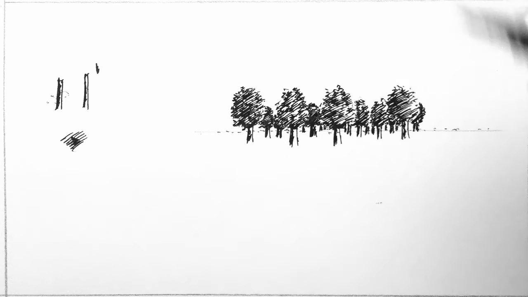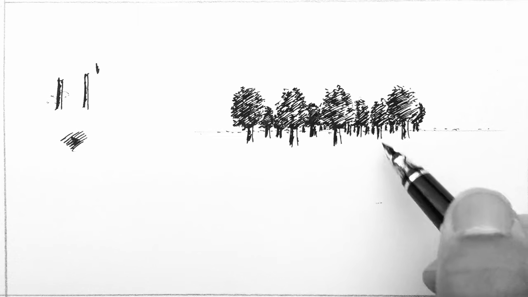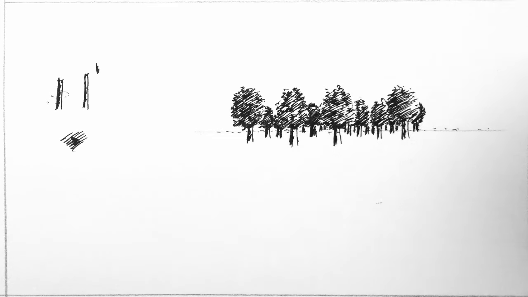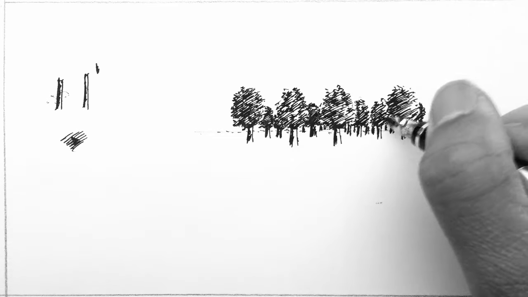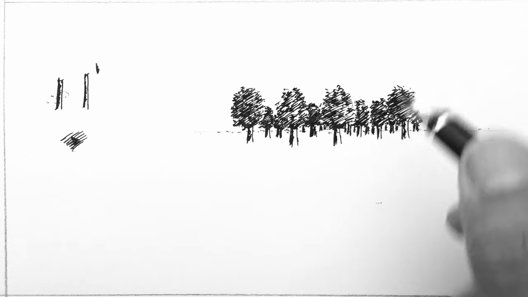So there we have it. I just added even more. Just by adding a few more tapered lines at the very distance, you're giving a nice feel of a dense wood in the distance. This is a very simple but very pleasing drawing that I like to do anytime I'm sitting and I have some time. And the whole concept is very simple.